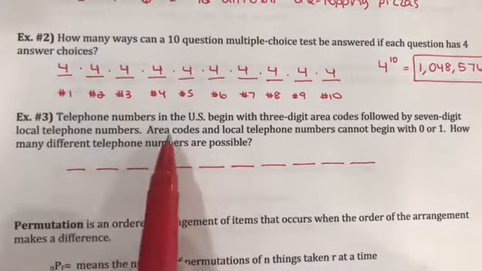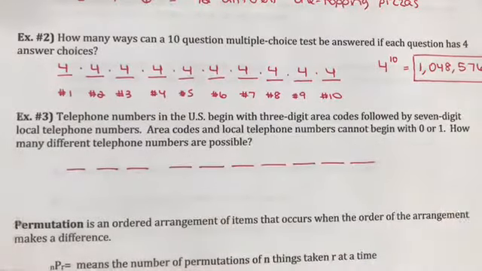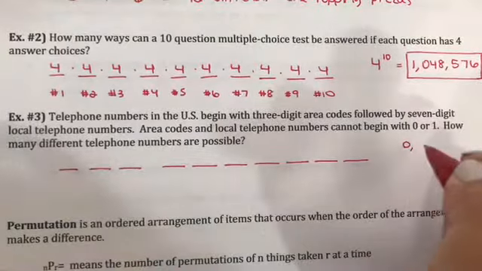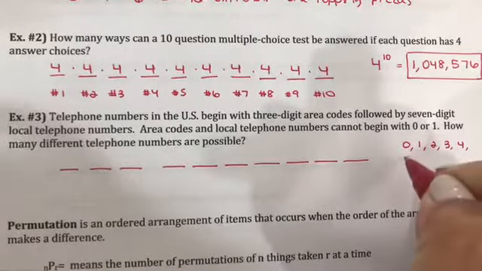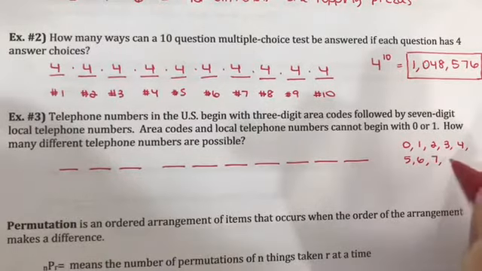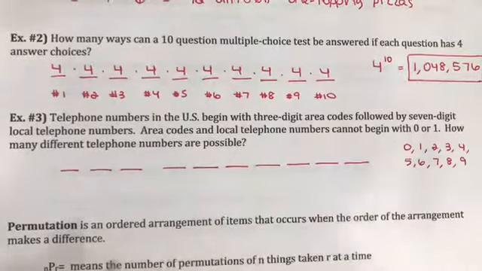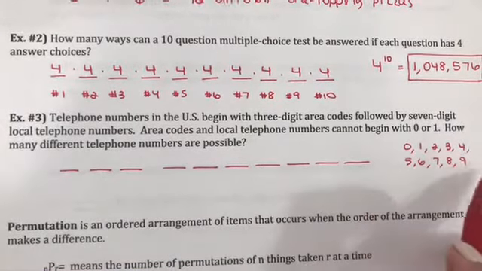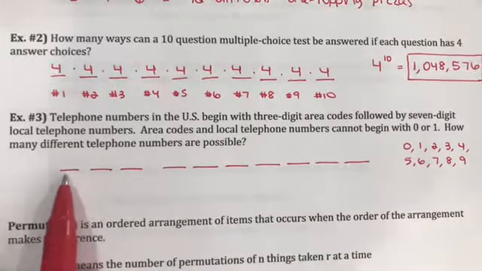Now they said that the area code and the telephone number can't begin with a 0 or a 1. So if we think about all of the possibilities, these are all of our digits between 0 and 9, right? And then we jump to 10 and we start getting into 2 digits. So how many different options do we have here?